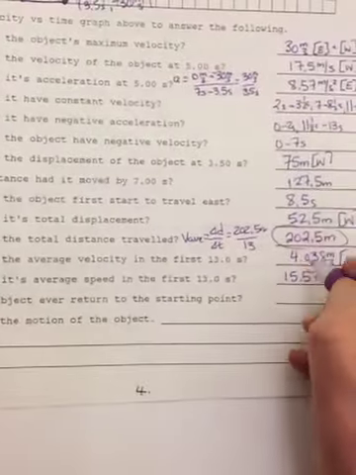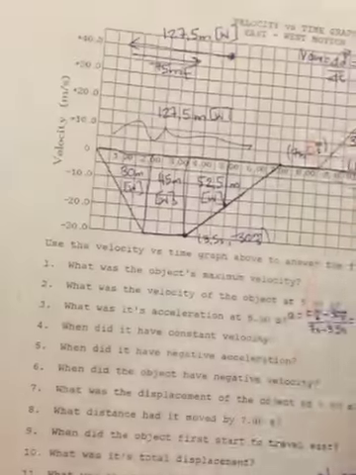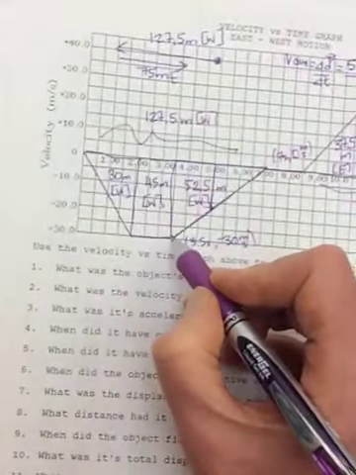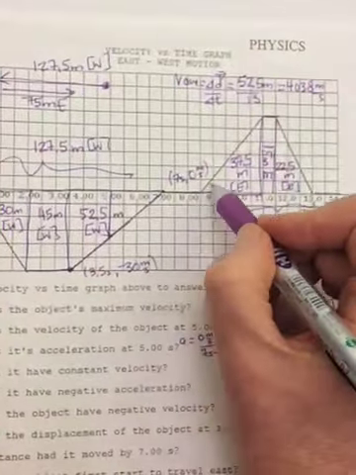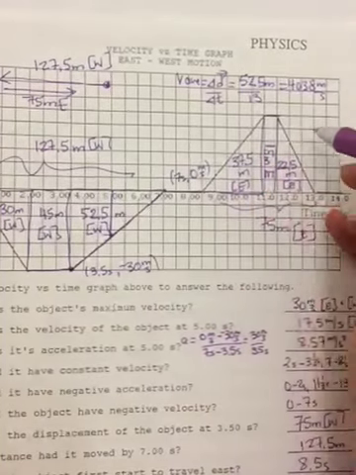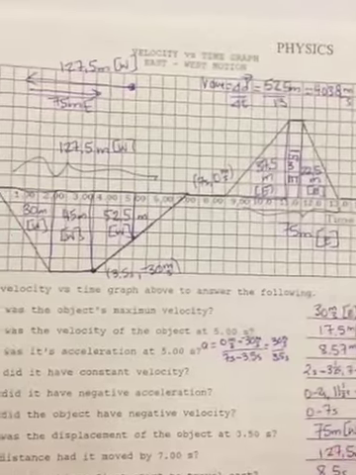So no. In the last one, describe the motion. So it's speeding up going west, constant speed going west, slowing down going west. Stopped, speeding up going east, constant speed east, slowing down going east, stopped. Okay, there it is.